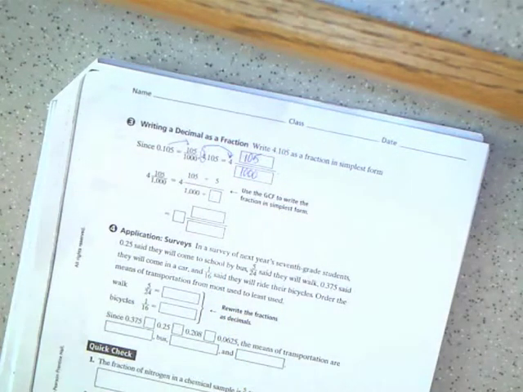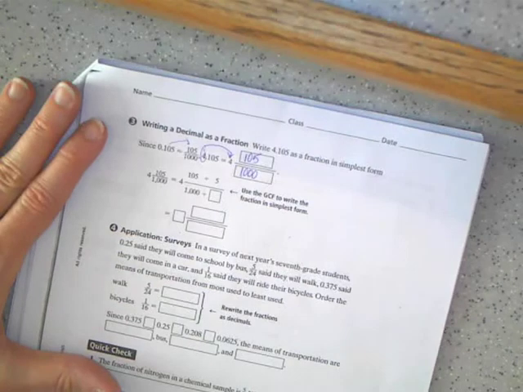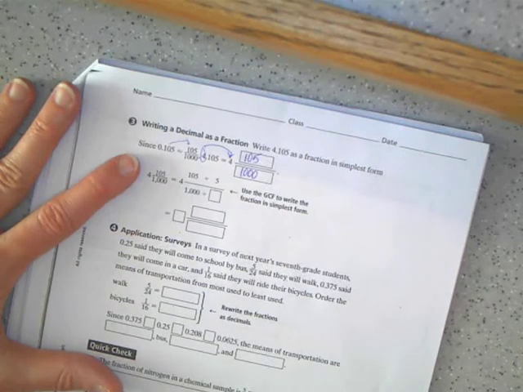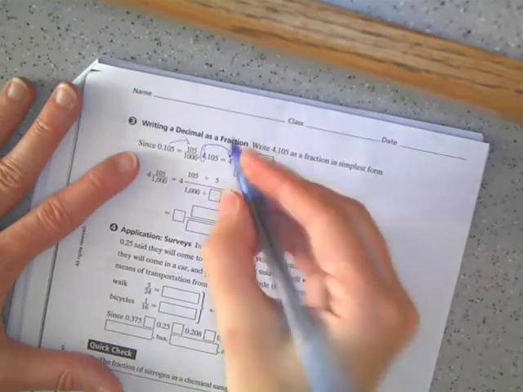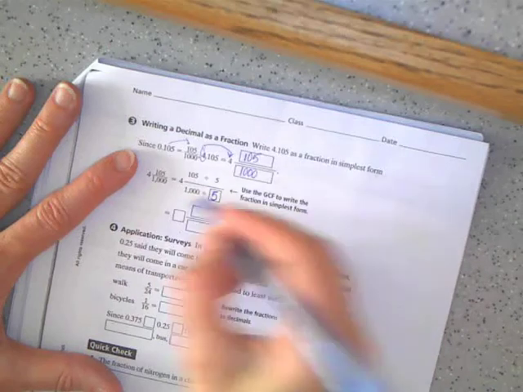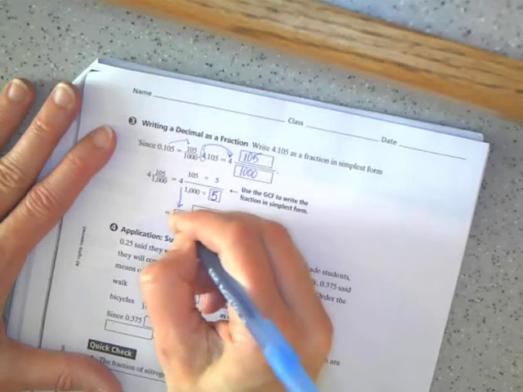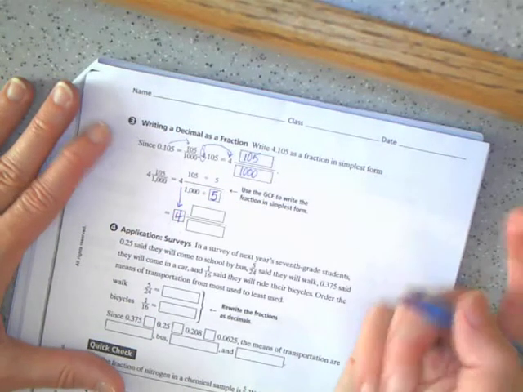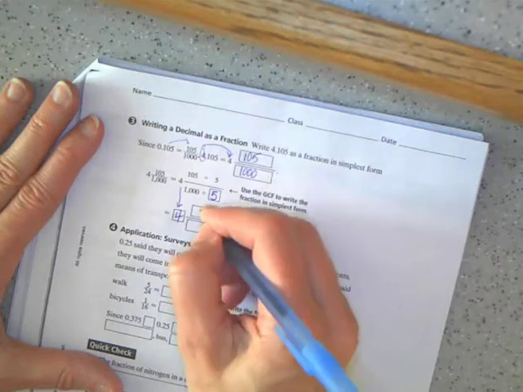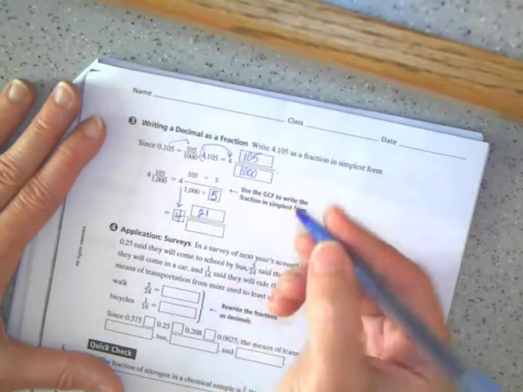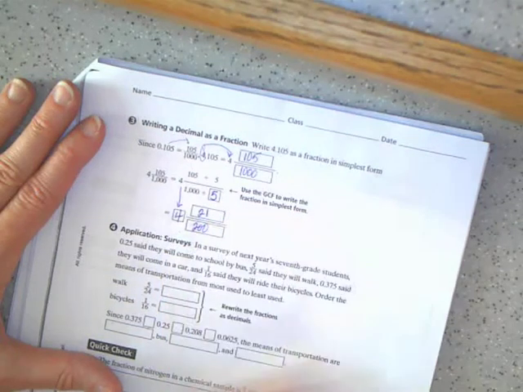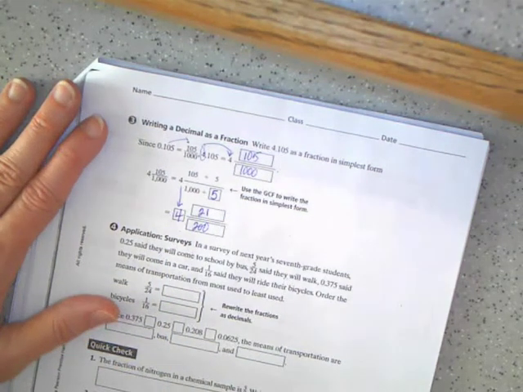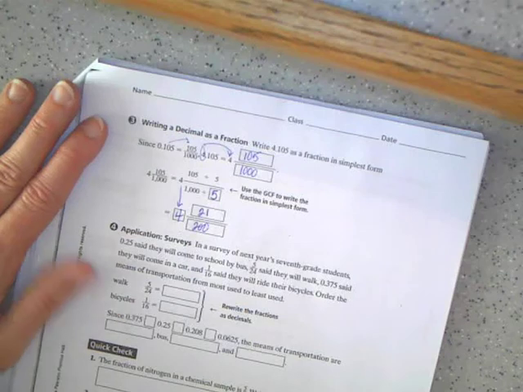Okay. Use the greatest common factor to write the fraction in simplest form. So for 105 and 1,000, the greatest common factor is 5. So, again, the 4 is still not going to change. 105 divided by 5 is 21. 1,000 divided by 5 is 200. So in simplest form, this is 4 and 21 200ths.